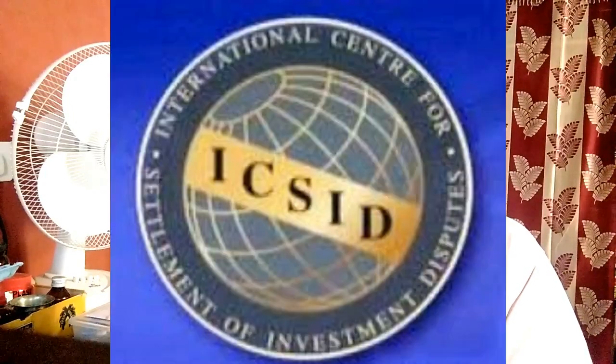And next point is, what is the concept of international dispute? An international dispute is a disagreement on a point of law or fact, a conflict of legal views or of interests between two persons, that means two states. This is from the judgment of the Permanent Court of International Justice.